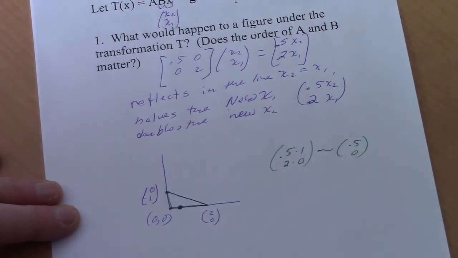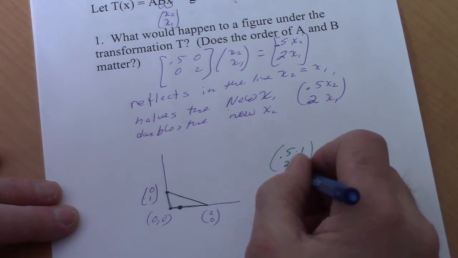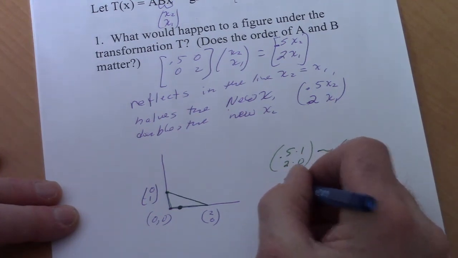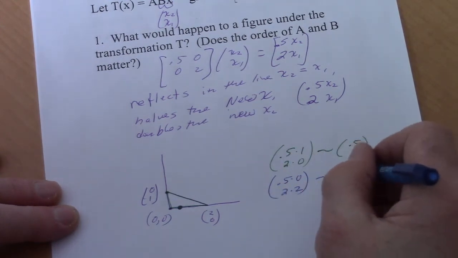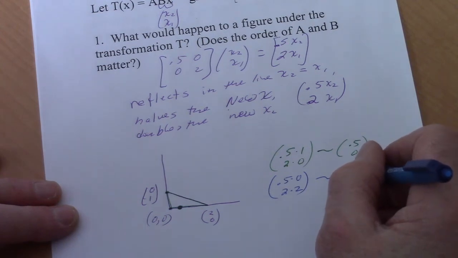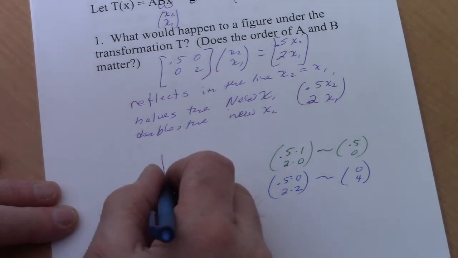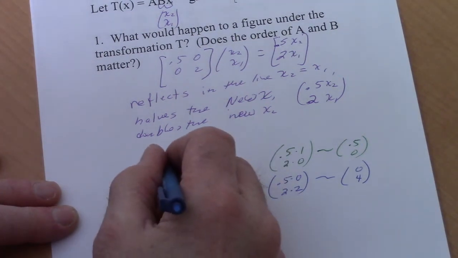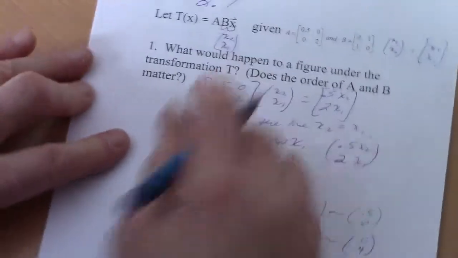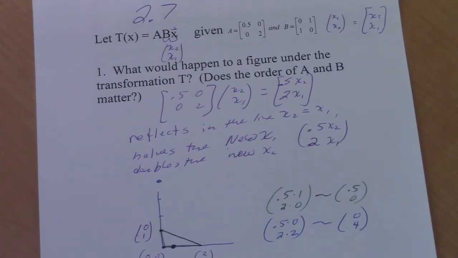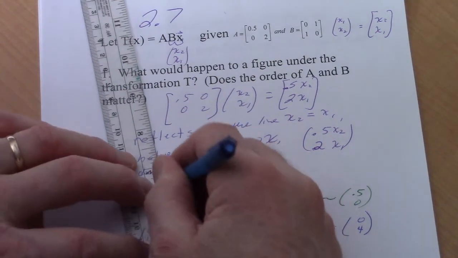And then what will happen to the point 2, 0? Well, it'll be 0.5 times the x sub 2 value, which is 0, and then 2 times the x sub 1 value, which is 2. So that will go to the point 0, 4. So the vector is 0, 4, which is over 0 and up 1, 2, 3, 4. It's way up here. So the new triangle, I guess we could use a little ruler here. The new triangle would be this guy.